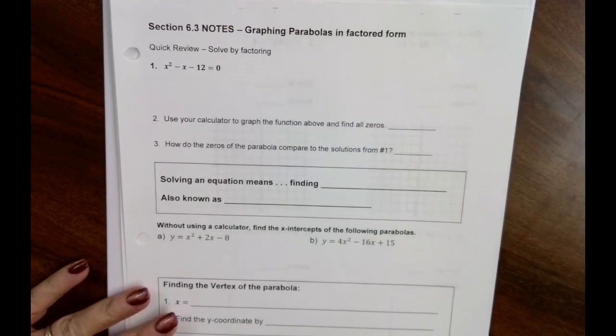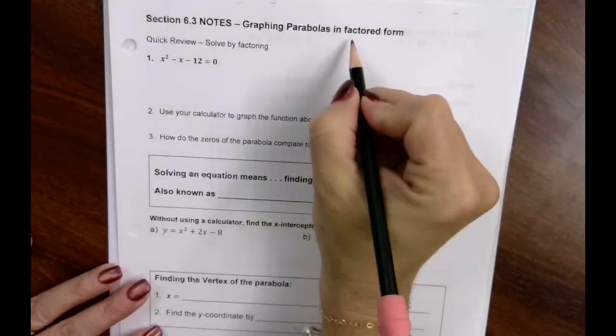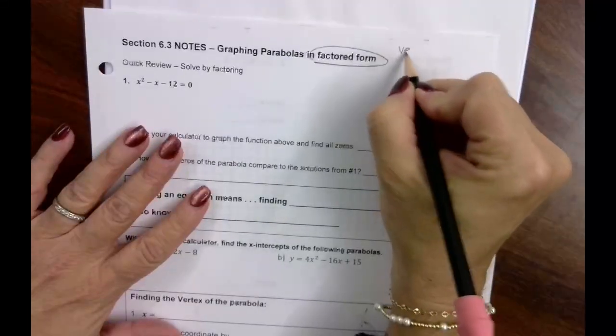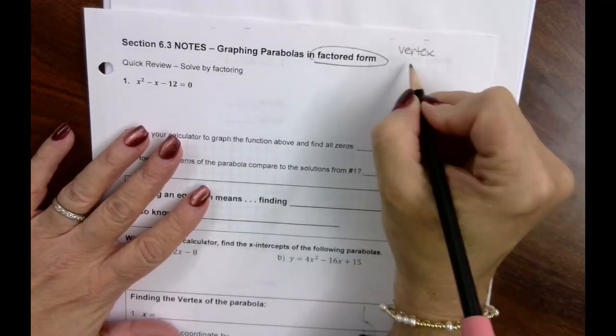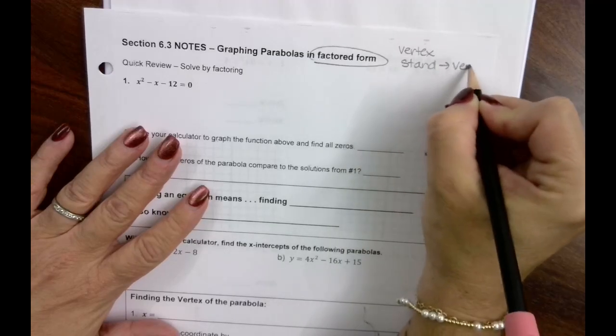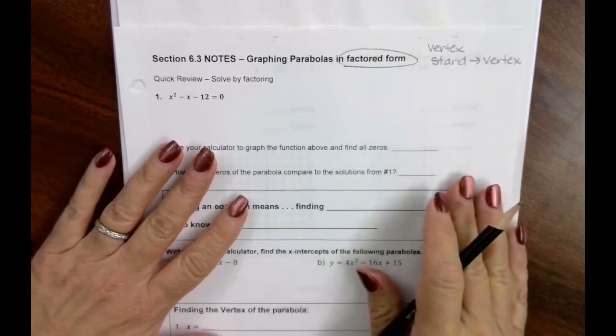Right, so we have one more method here for graphing. And this is graphing parabolas that are in factored form. What we've done is we've seen them in vertex form. We've seen them in standard form where we convert to vertex form. And then this is the last one, and this is solving by factoring.